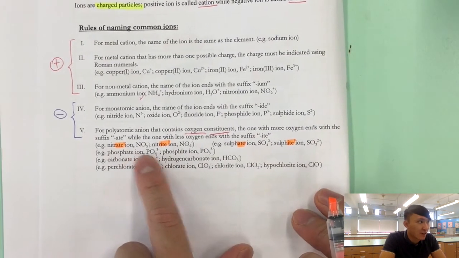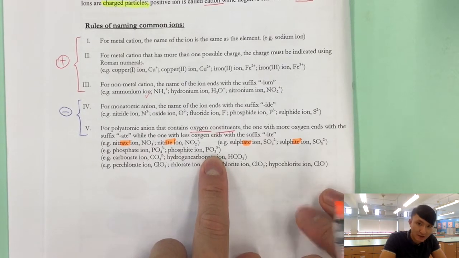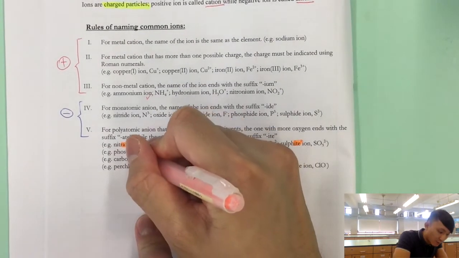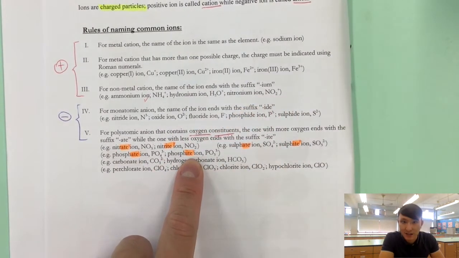Now phosphate ion, you see PO4 3 minus, here PO3 3 minus. Again, the one with more oxygen, ATE. The one with less oxygen, ITE.